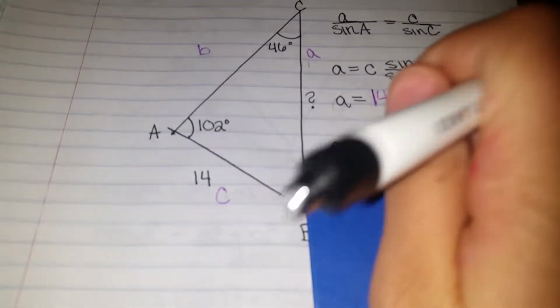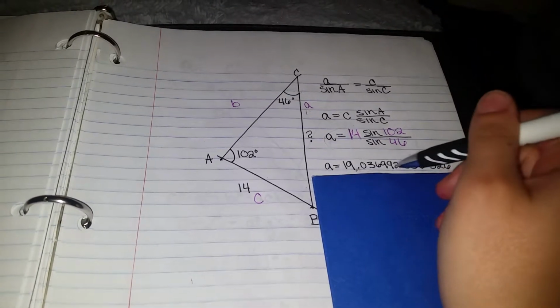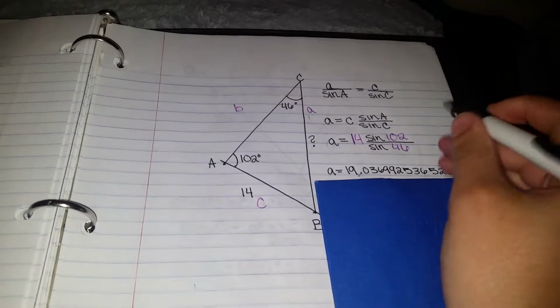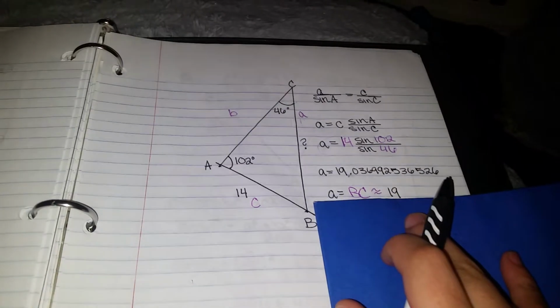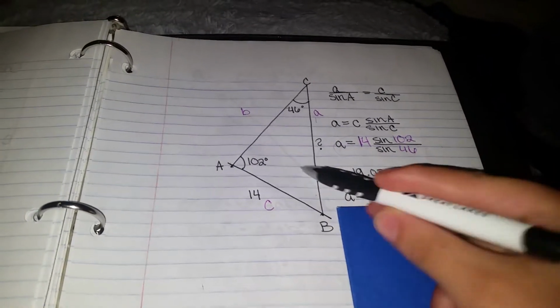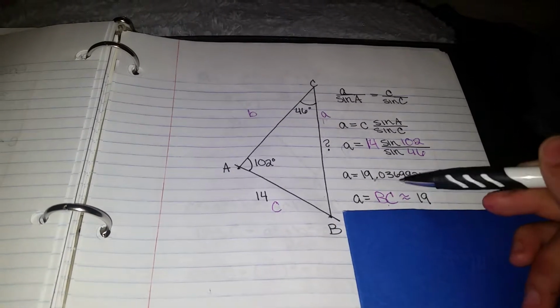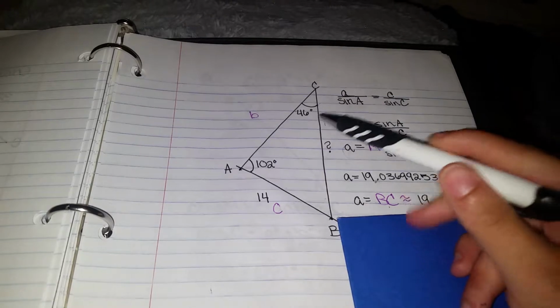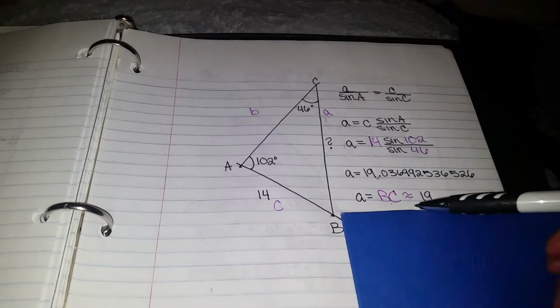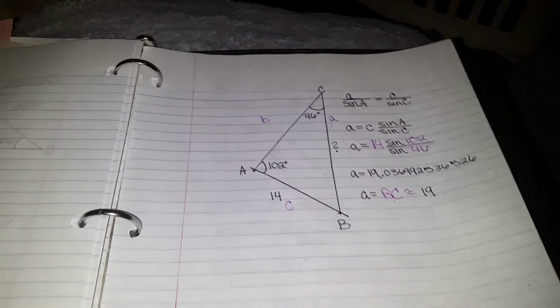This is a point. It's 19 point all those numbers that we're going to write out because it's IB and we need every single number. And then we are going to transfer that into what the question is asking for. A equals B of C, which is our A, is basically 19. Y'all did fantastic. Okay, moving on.